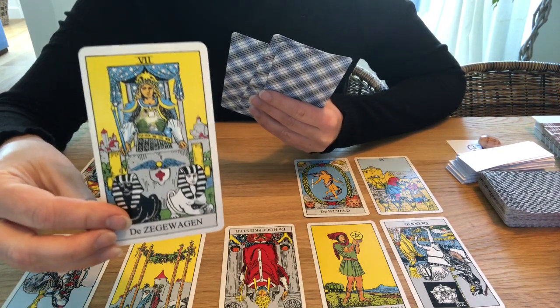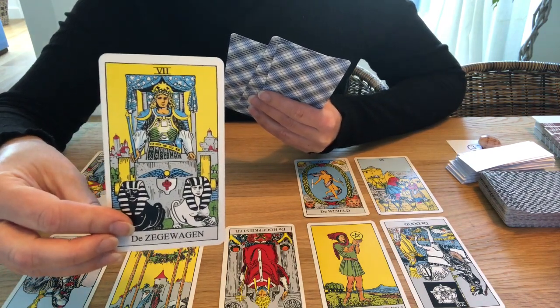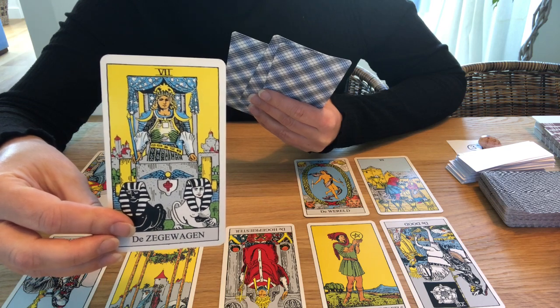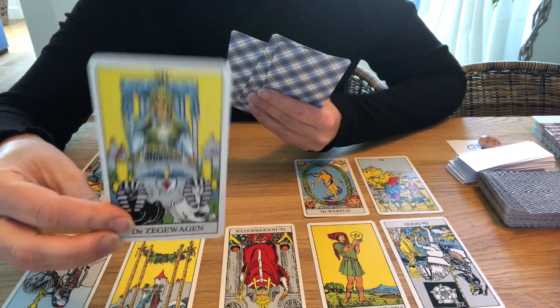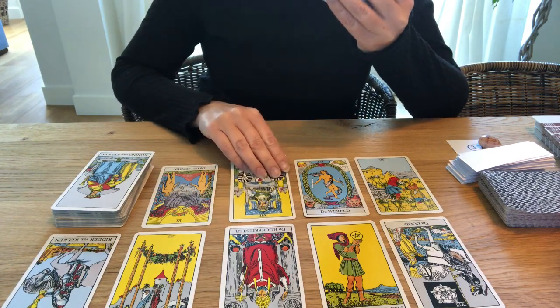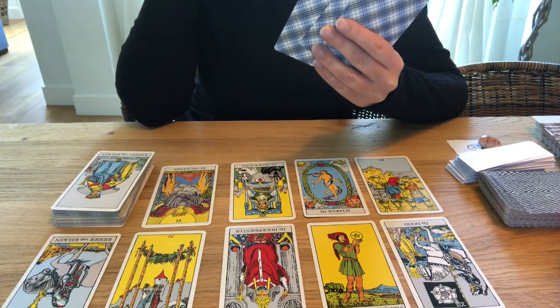This is Cancer energy too. And they've got this goal and they're going for it. They're not going to stop. They're not going to stop until they get you. So this is someone who is definitely on their way to find you.